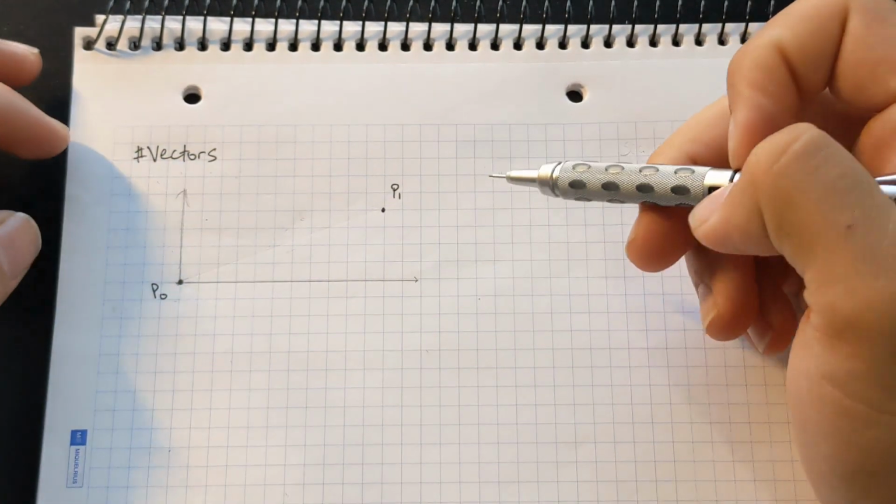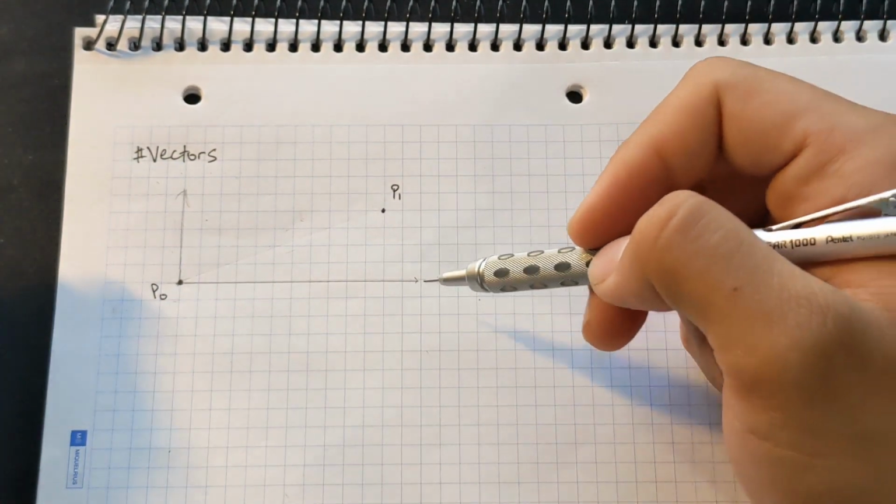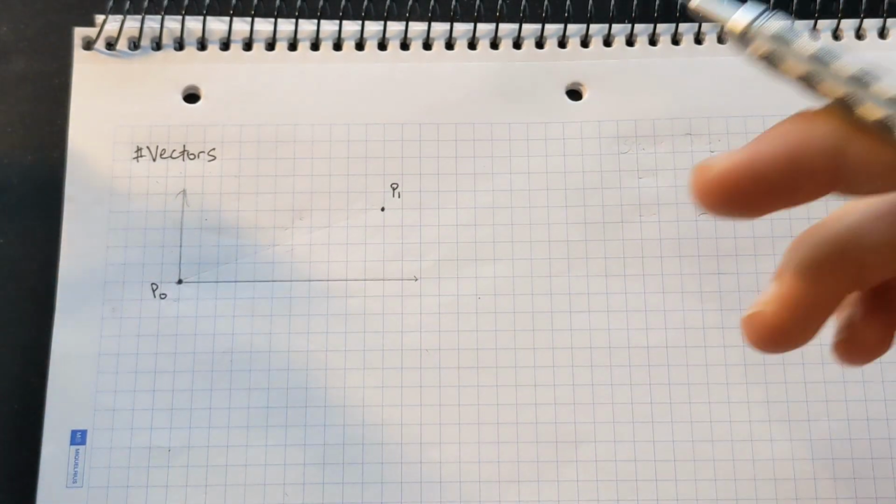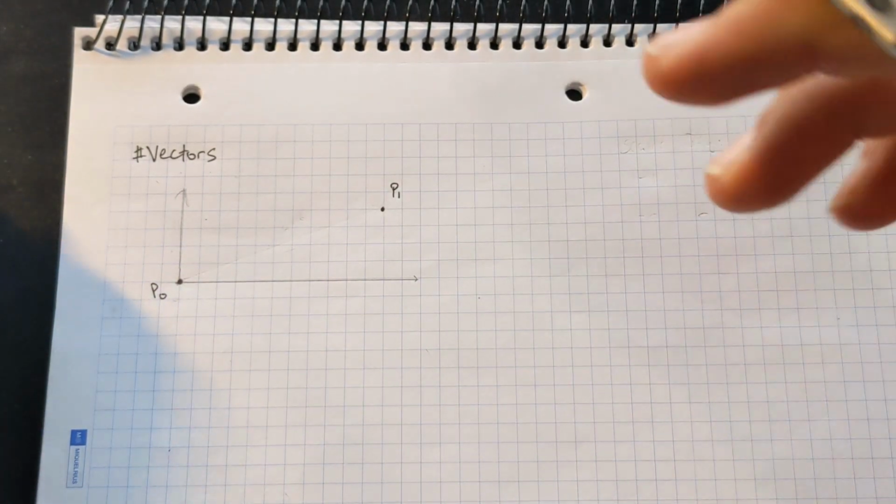The idea is that any point in two-dimensional space can be some combination of x and y. That's the idea of a basis vector, and we're going to touch more on that tomorrow, so I won't get into it too much.